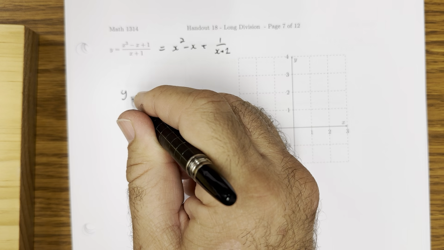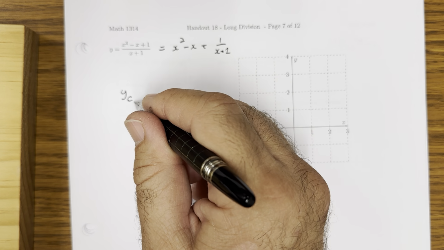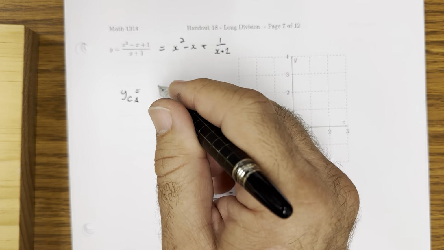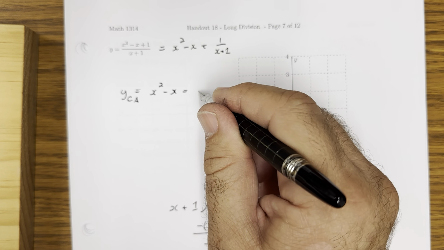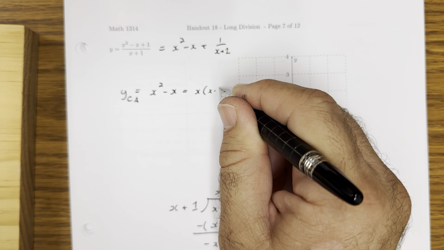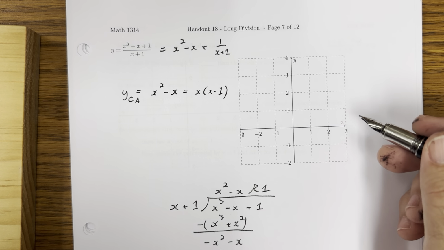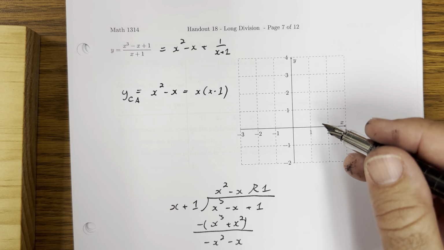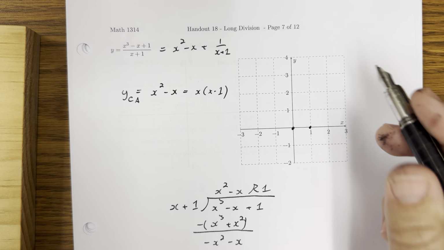So we'll say YCA for curved asymptote is x squared minus x, which is the same as x times x minus 1. So we know that our curved asymptote goes through the points 0 and positive 1.